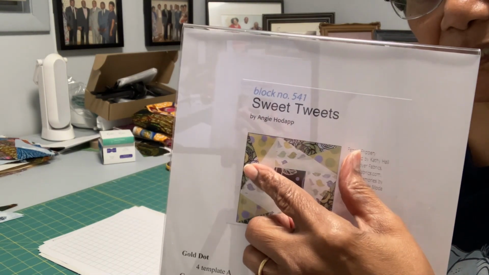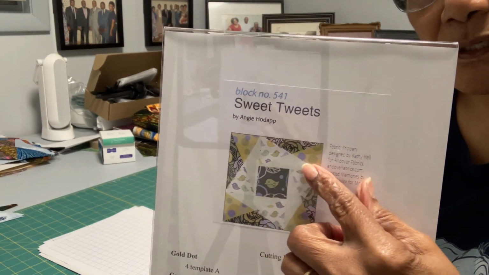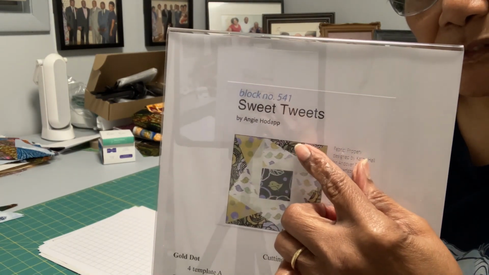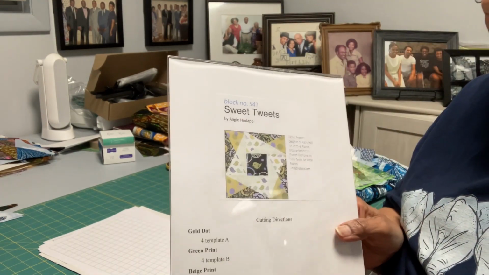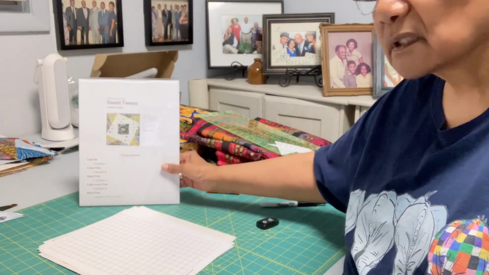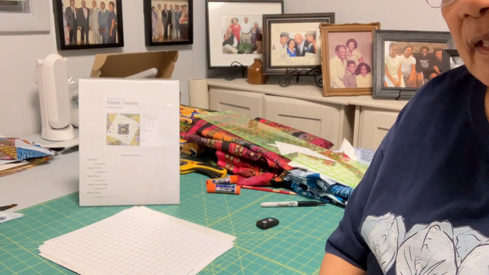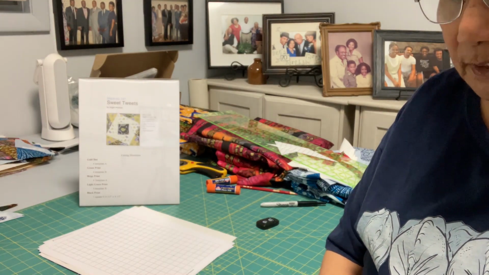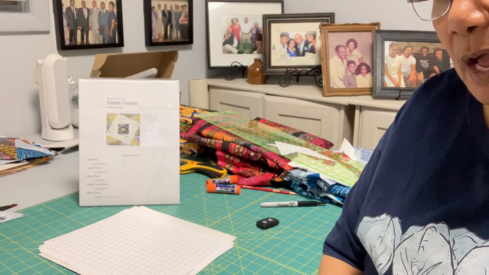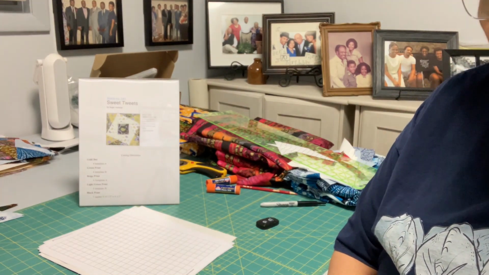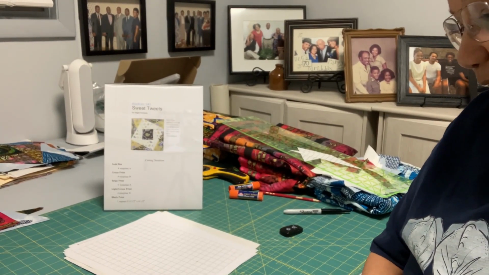Triangle B, triangle B. And here's our last one. Triangle B, triangle B. Keep that in mind because that's going to help you with making your own templates. You don't need to have the template that came with this on the CD. If you just visually take the block apart, you can create your own template, and I'm going to show you how to do that right now.